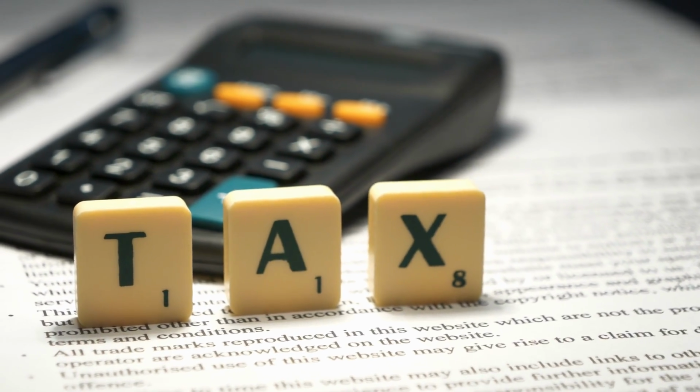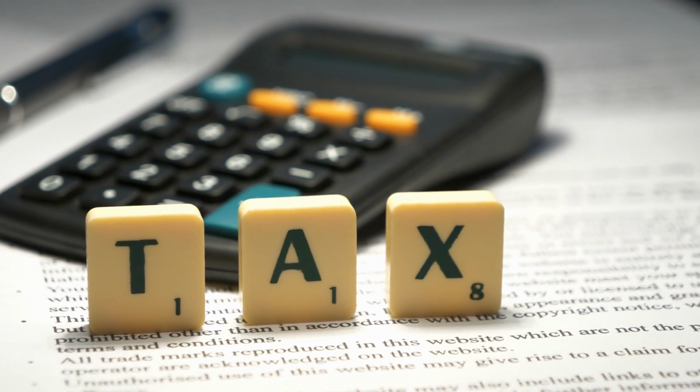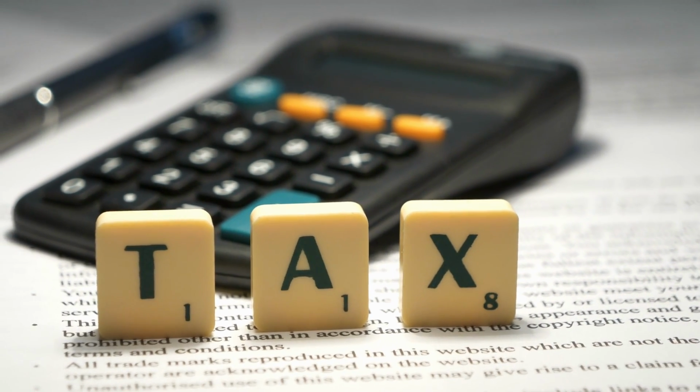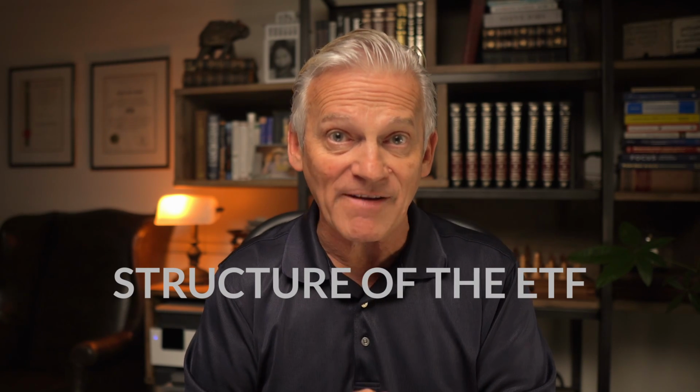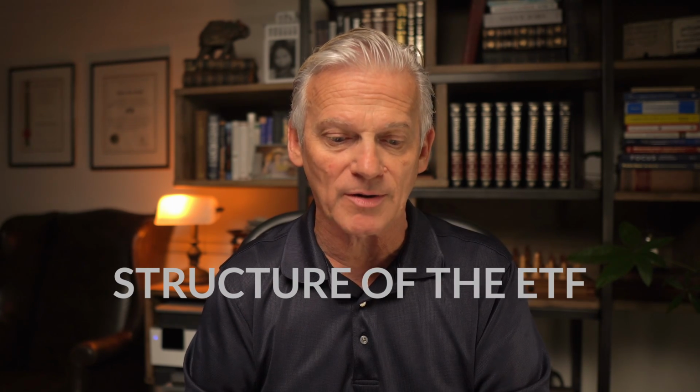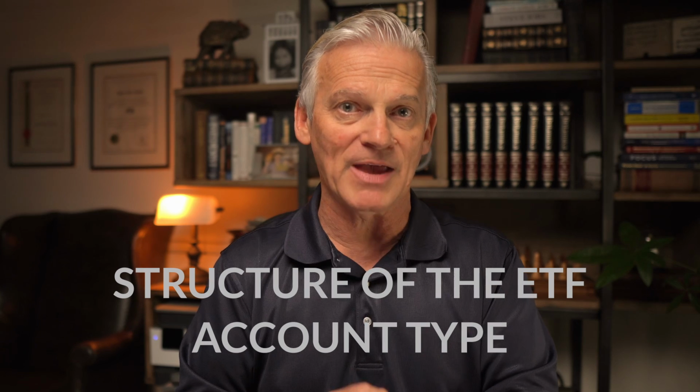Now, a quick primer here. Certain types of income that you get from foreign investments, whether that's US or abroad, are subject to withholding taxes. And there's a lot of confusion over the type of taxes or when you in fact are subject to this tax. There are two key factors that you have to understand. Really only two things. There is the structure of the ETF. We're going to talk more about that in just a moment here. There's also the account type that you're holding it in.